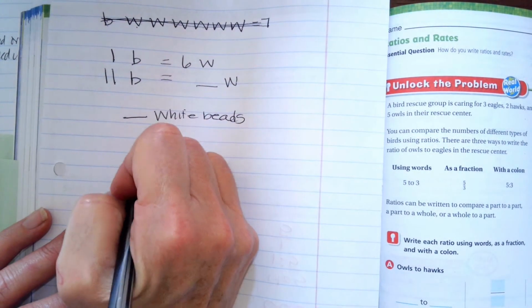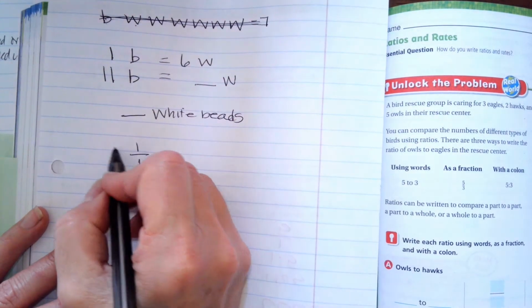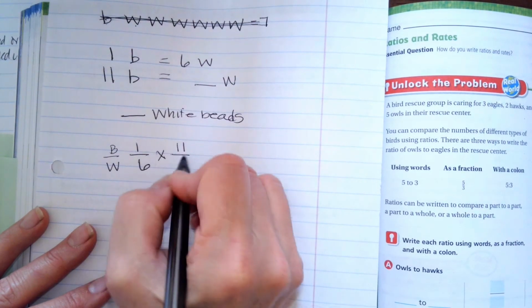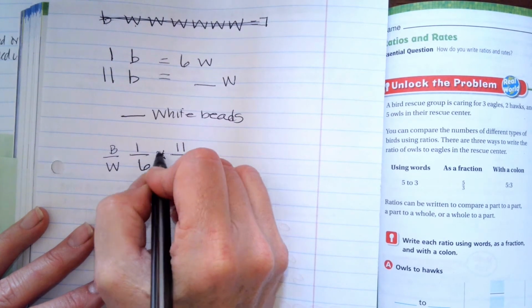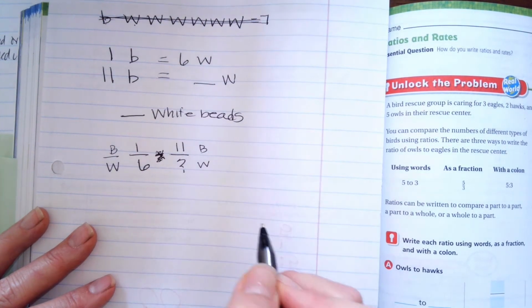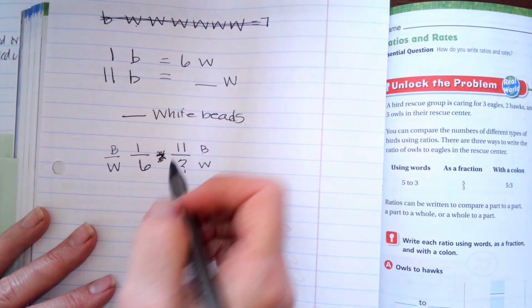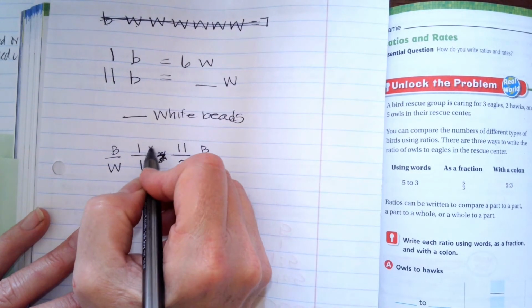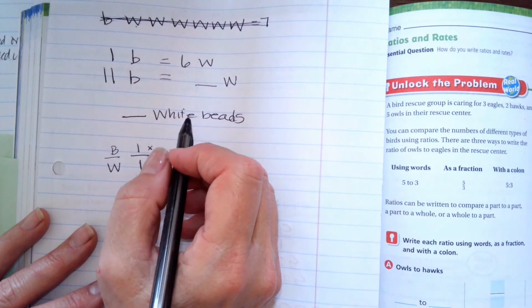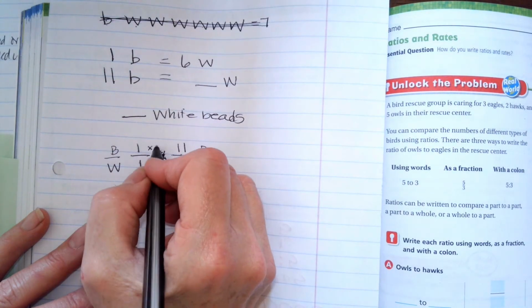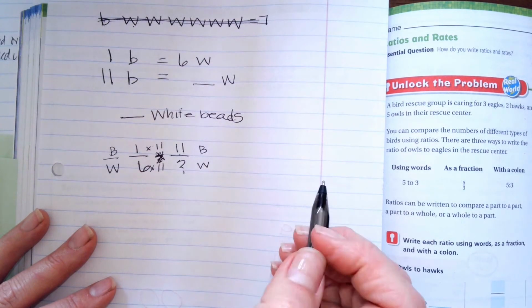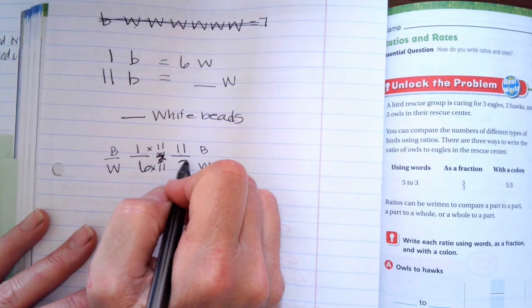So if it's 1 to 6, and this is blue and this is white, and we want to know how many it would be if there were, not multiplying, if there were 11 blue beads, right? How many white beads would there be? We're basically making an equivalent fraction, which means if we turn this 1 into an 11, remember how when we're adding or subtracting fractions, we have to make an equivalent fraction. So we go like this, times 11, anything I do to the denominator, I do to the numerator. That's what you're going to do here, and that's what's going to fill in the question mark.